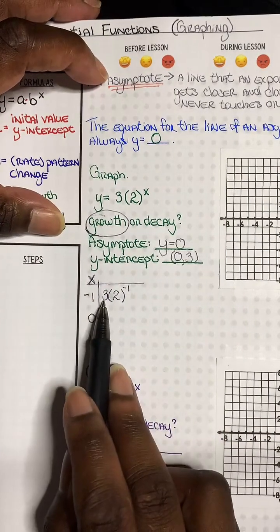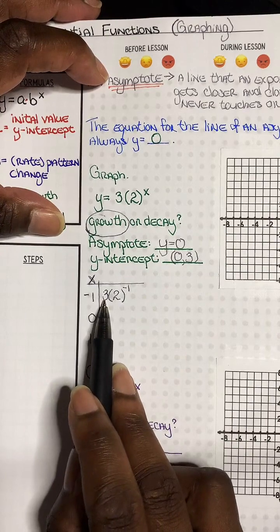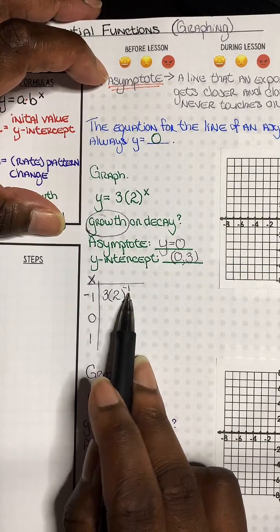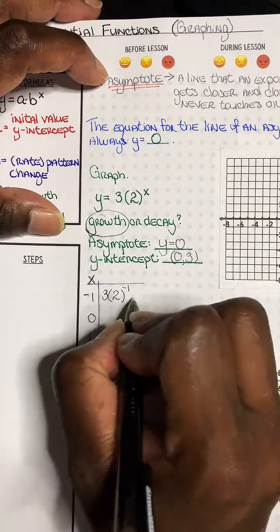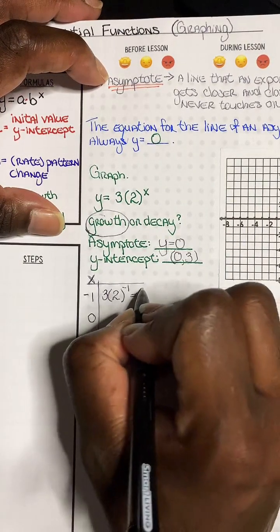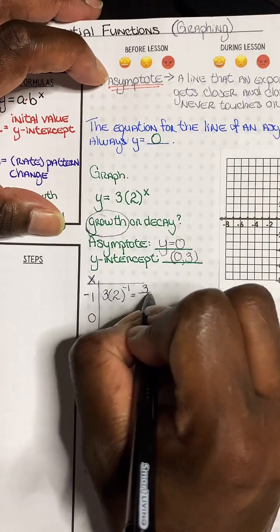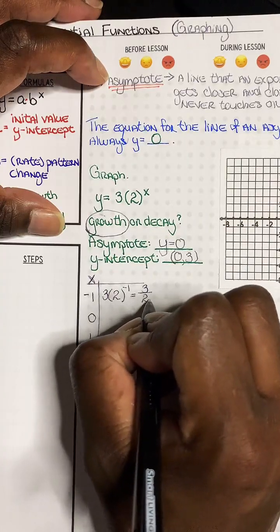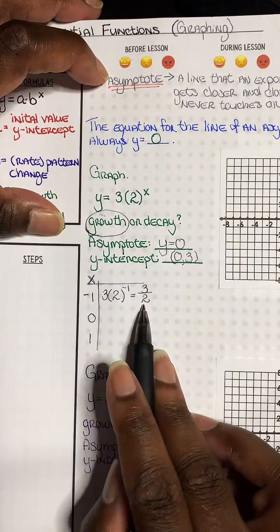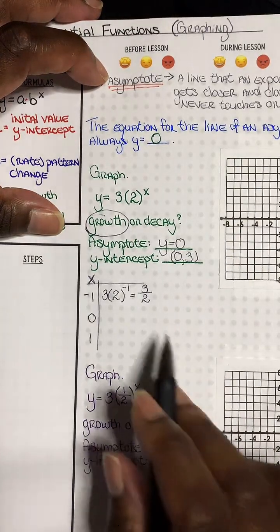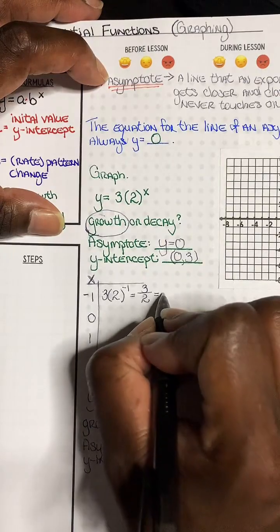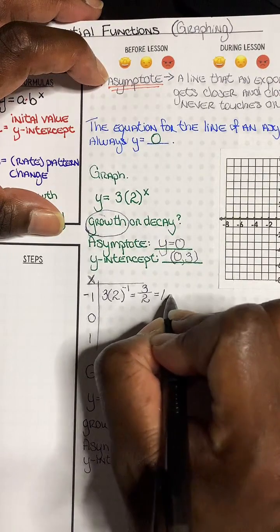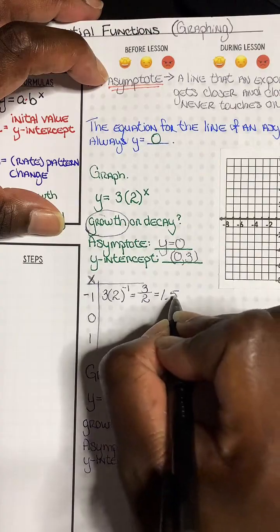We're not flipping the 3 because the 3 is not being raised to the negative first power. It's the 2 that's being raised. So we're looking at 3 over 2 to the first power, which is simply 2. And if you love to change it into a decimal, we're looking at 1.5.